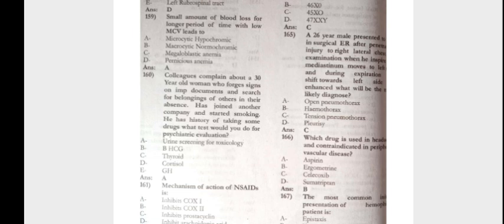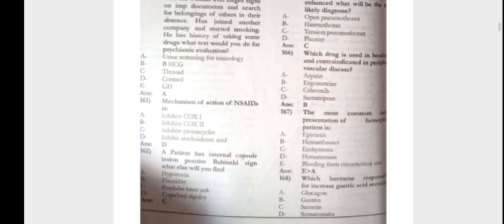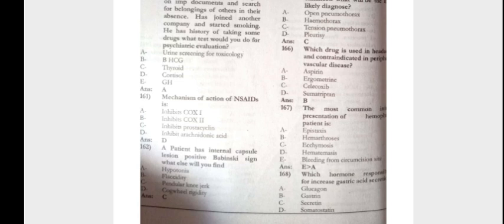The colleagues complain about a 30-year-old woman who forges signs on the important documents and searches for the belongings of others in their absence, has joined another company and they started smoking. He has a history of taking some drugs with a test to psychiatric evaluation. There is a urine screening for the toxicology. Mechanism of action of NSAIDs is to inhibit the arachidonic acid.